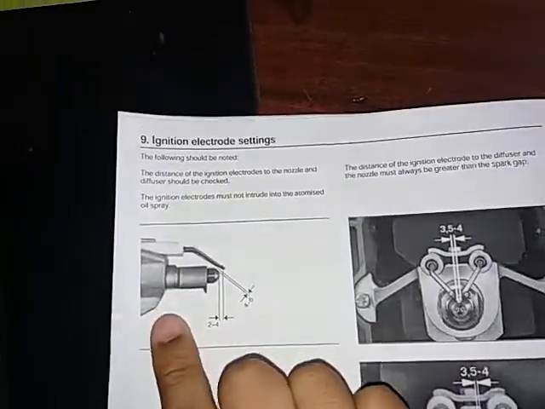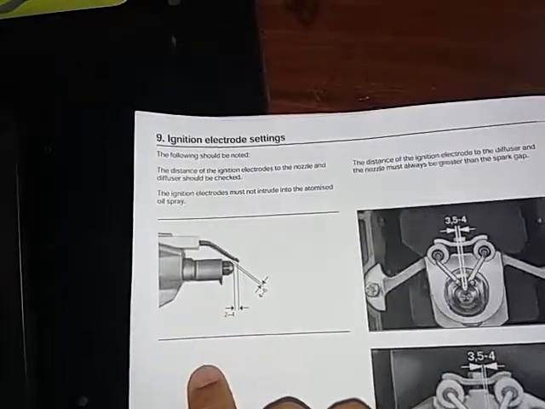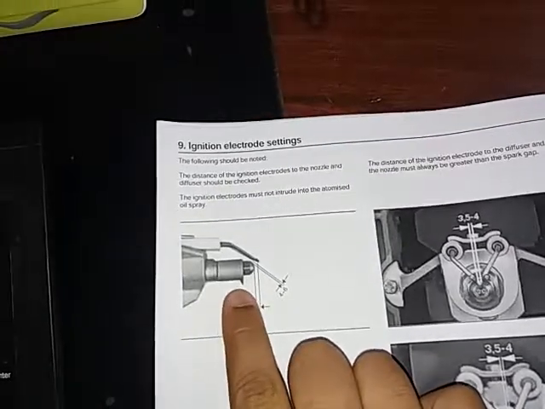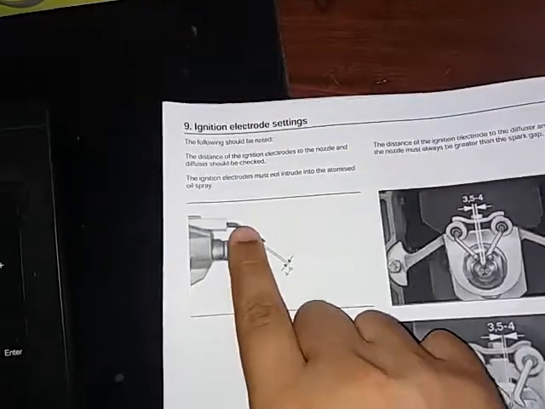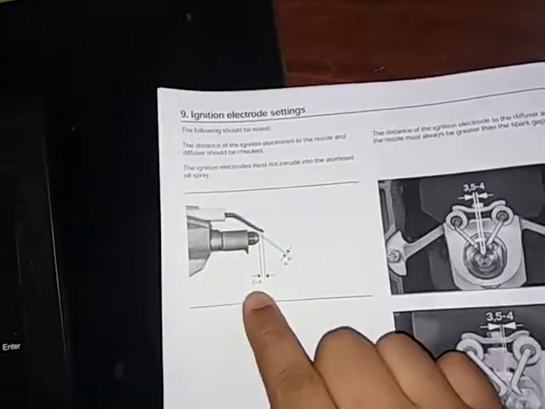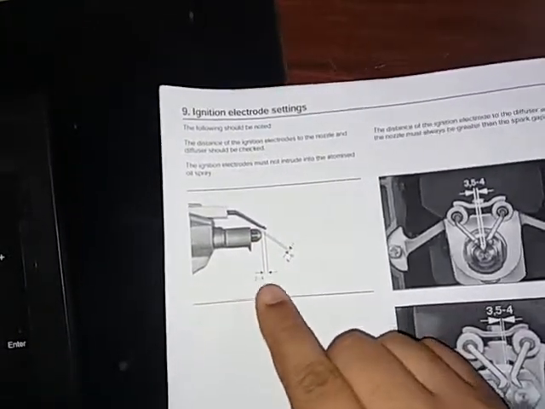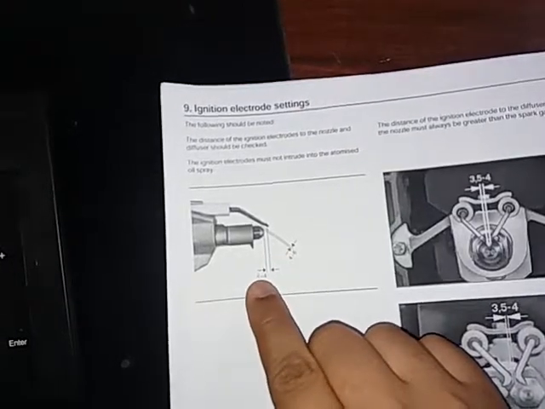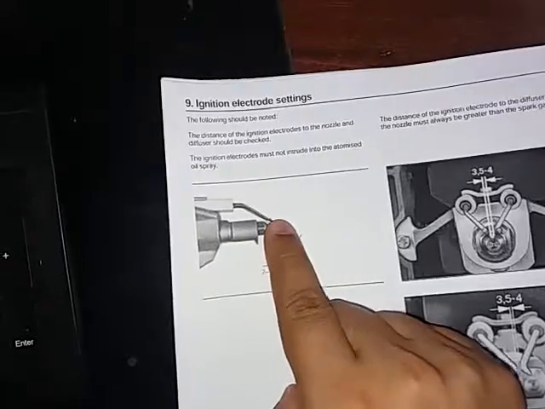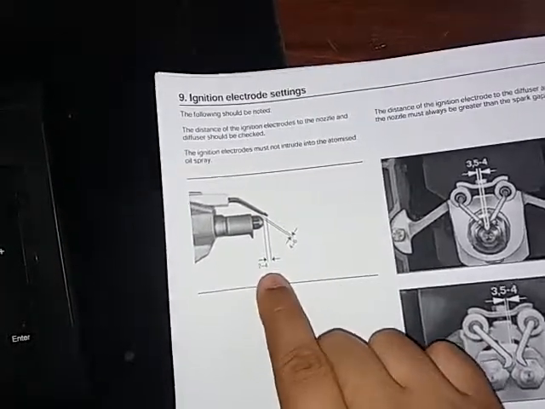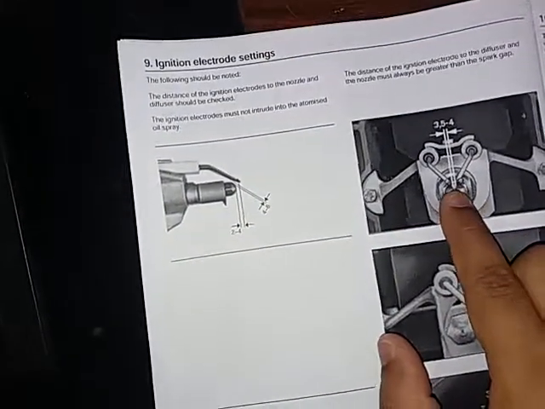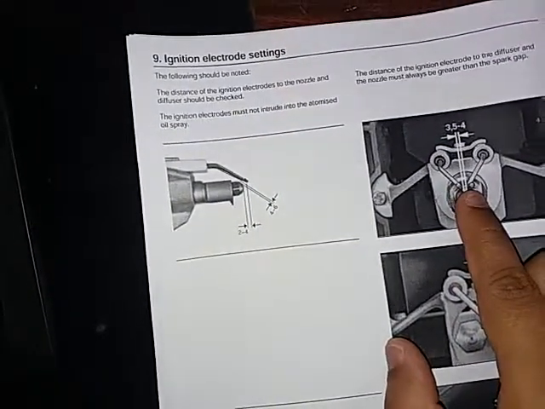As you can see here, there is one nozzle with two ignition electrodes, and the difference between the electrode and the nozzle must be greater than the difference between the two electrodes.